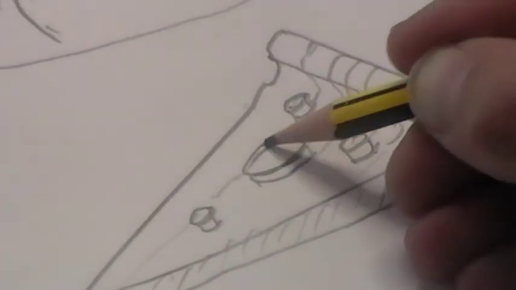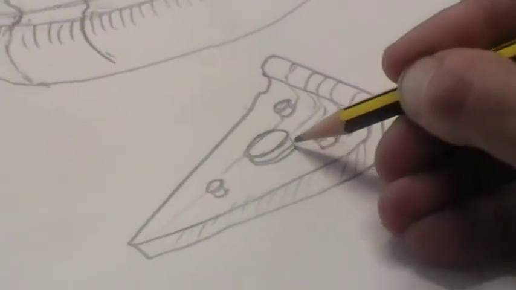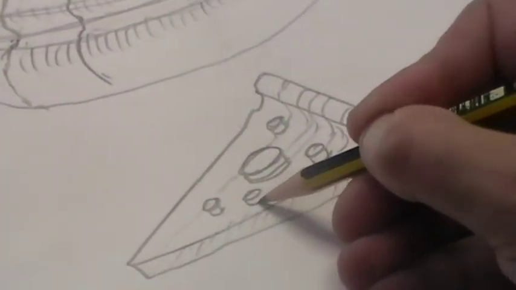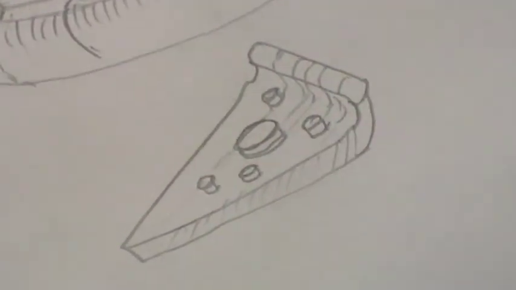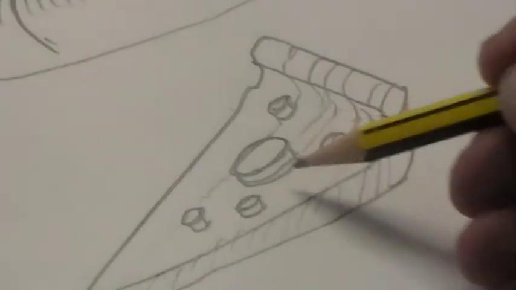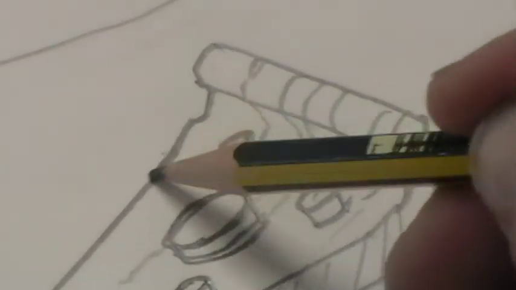Just look at things in terms of cubes, coins, anything to make your drawing look more three-dimensional and base it on simple shapes. It's going to look much stronger. Can you see the pepperoni there? Okay, any questions, boys? Okay, that's the end of the demo.